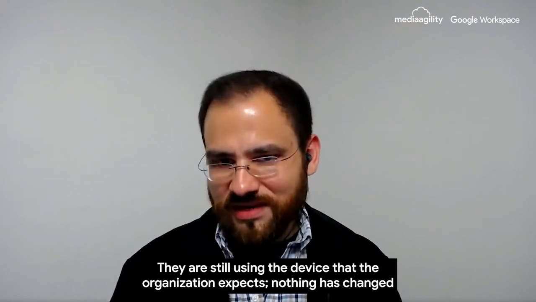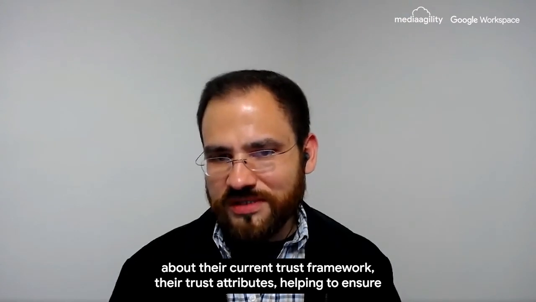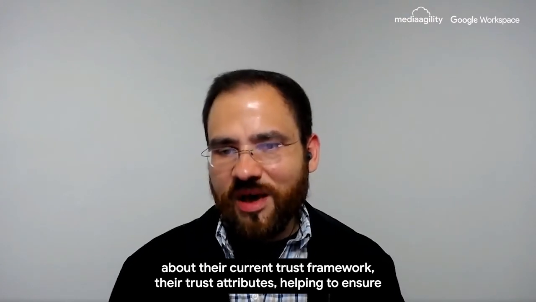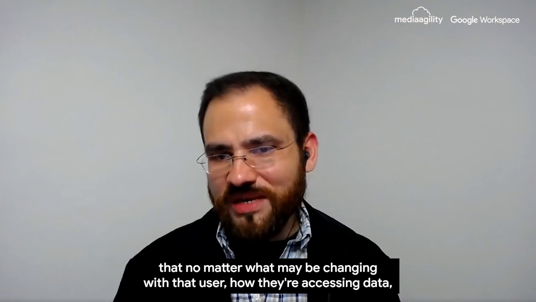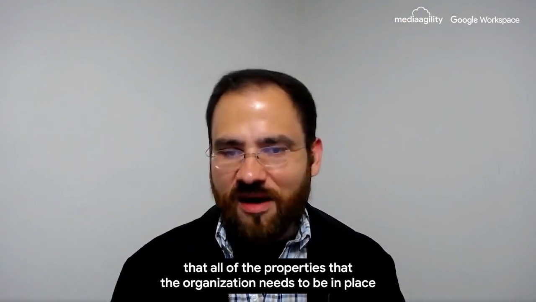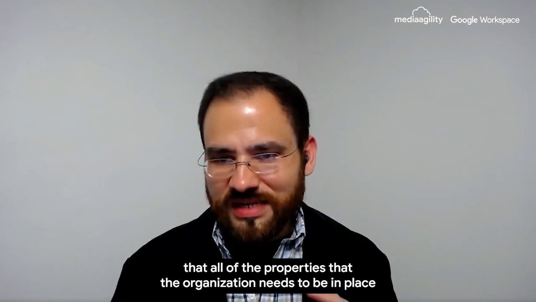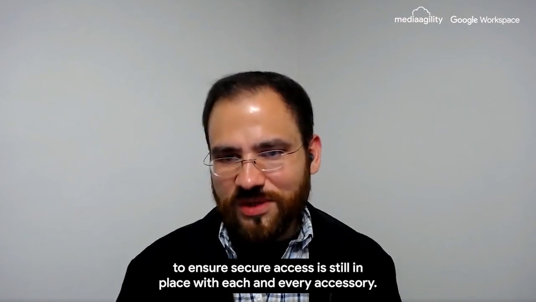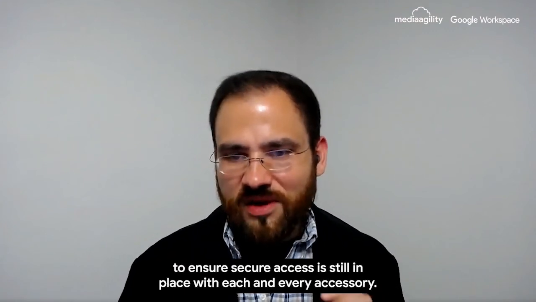Nothing has changed about their current trust framework, their trust attributes, helping to ensure that no matter what may be changing with that user, how they're accessing data, all of the properties that the organization needs to be in place to ensure secure access are still in place with each and every access request.